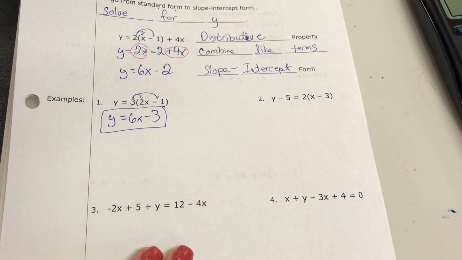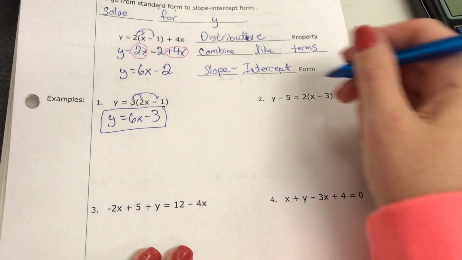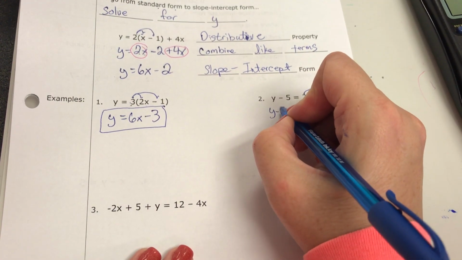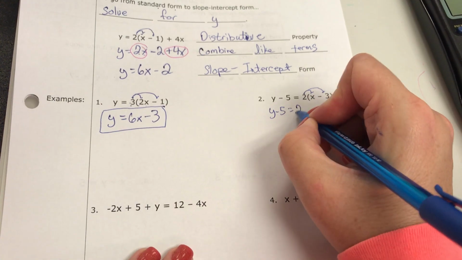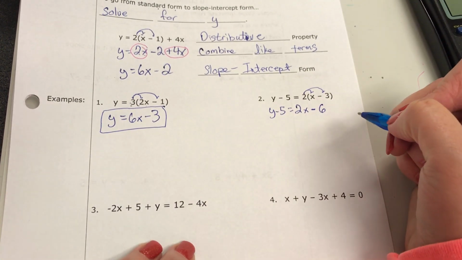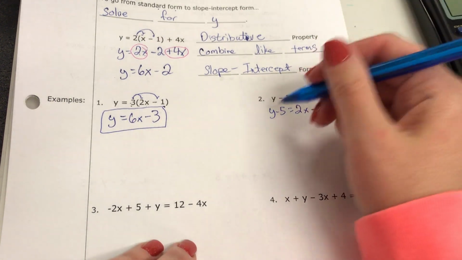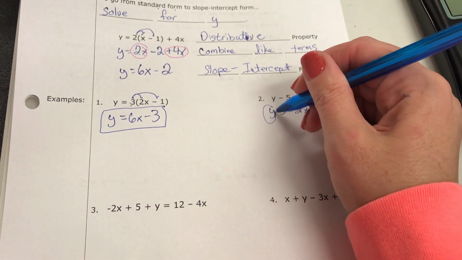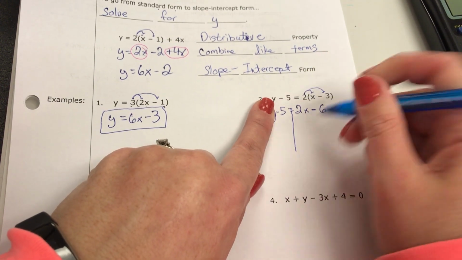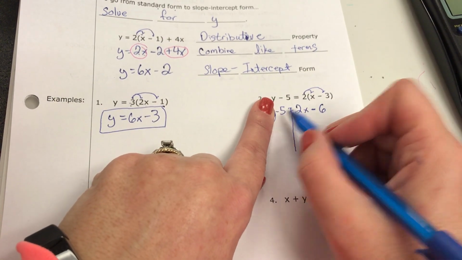Okay? Number 2, the first thing you have to do, make sure you always distribute. If you see parentheses, you must always do that first, all right? So here we're going to distribute. So we have y minus 5 equals 2 times x is 2x. 2 times negative 3 is negative 6. Now remember, we want to solve for y. So I want to get everything away from this. Let me draw my wall here. I want to get everything away from this wall.